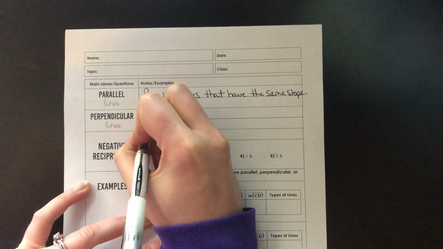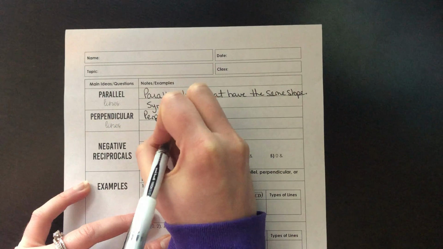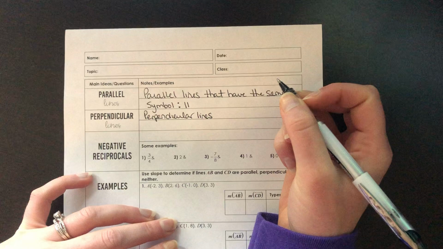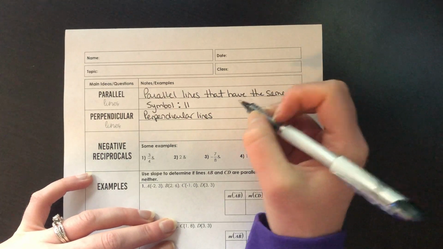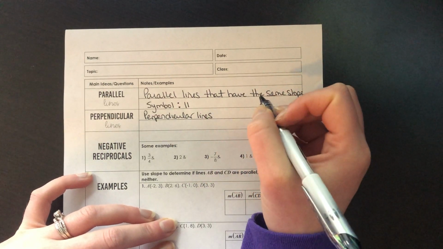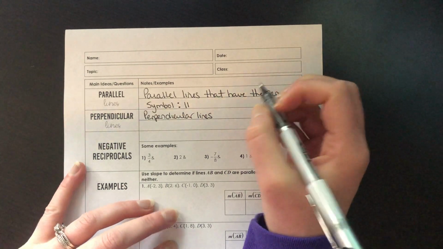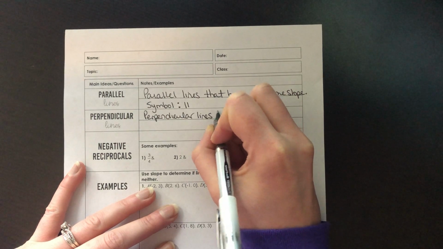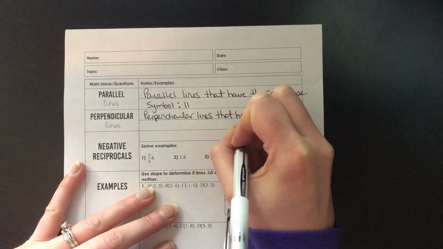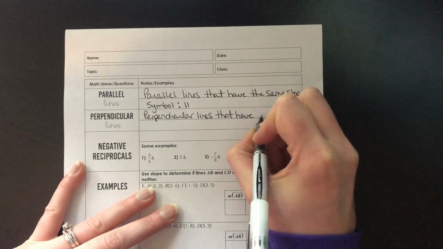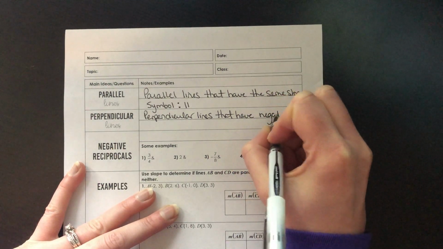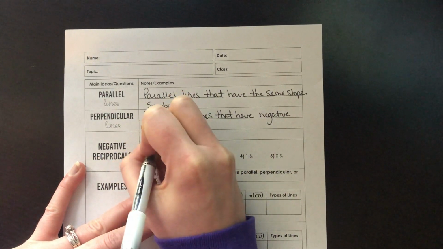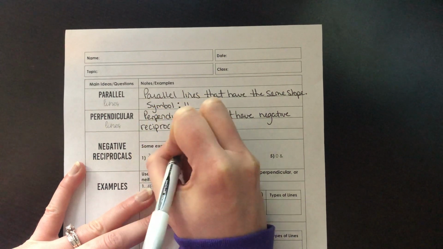Perpendicular lines. Remember, perpendicular lines cross to form a right angle. So to be perpendicular to each other, they're going to have negative reciprocal slopes.